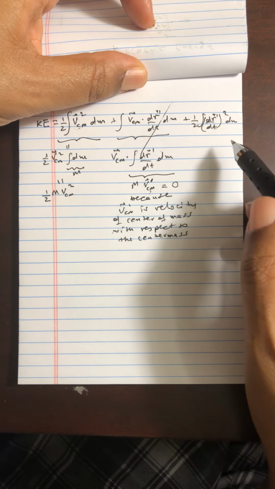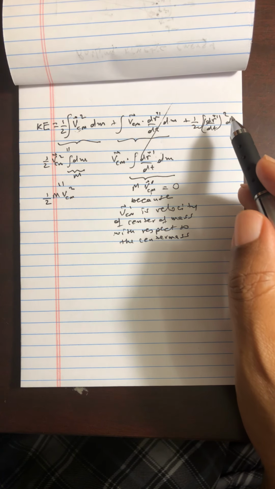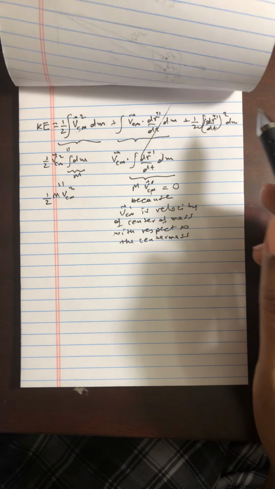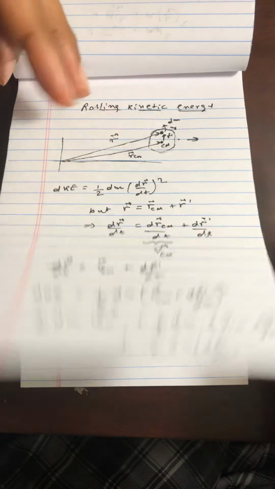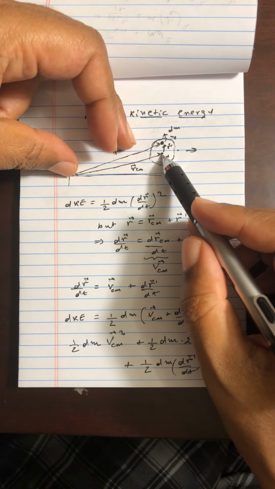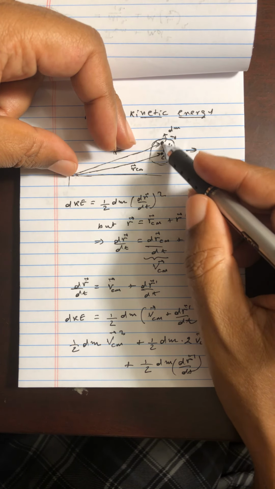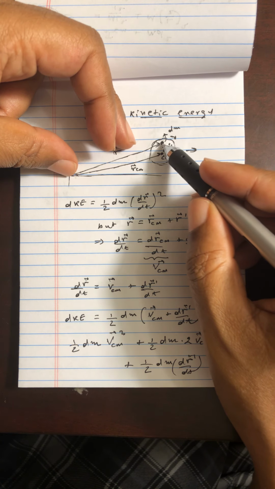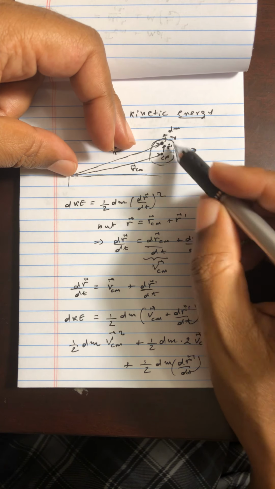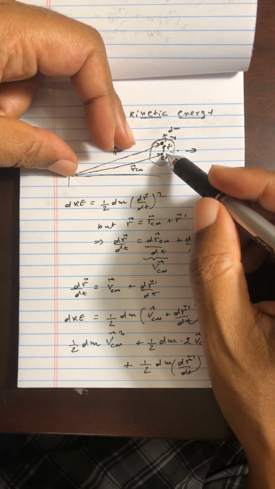How about this one? This is the velocity of this particle with respect to the center of mass. Now, this is a solid object, so this distance is a constant, it doesn't change. So the velocity of this mass element with respect to the center of mass can only be rotational motion.